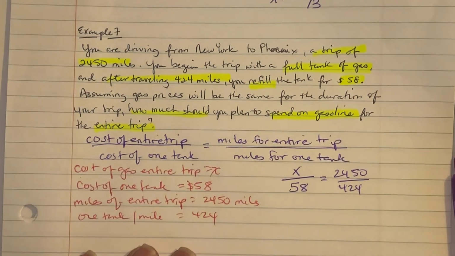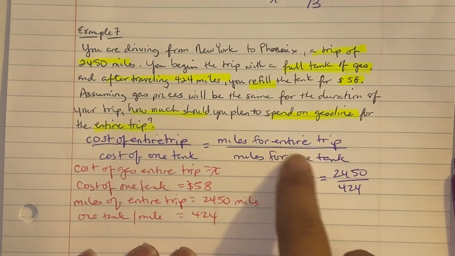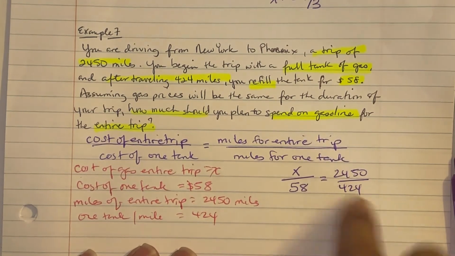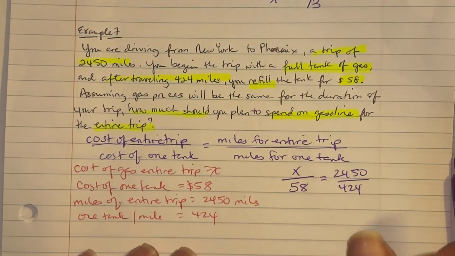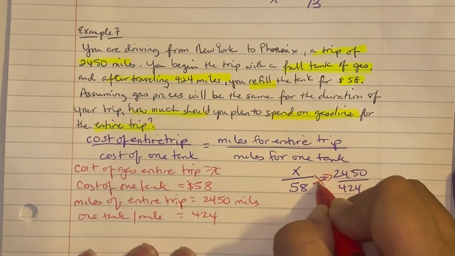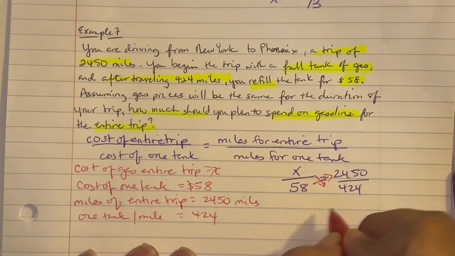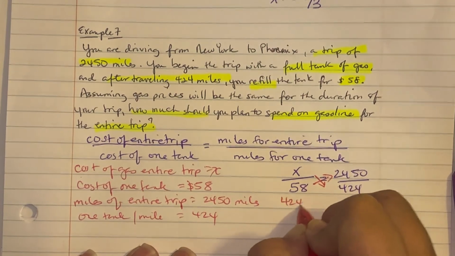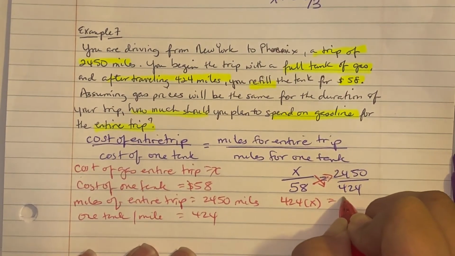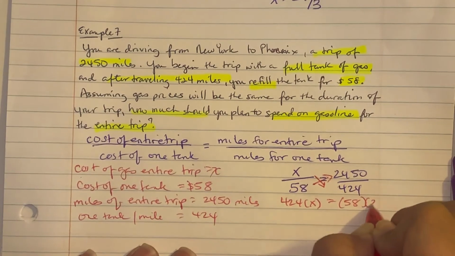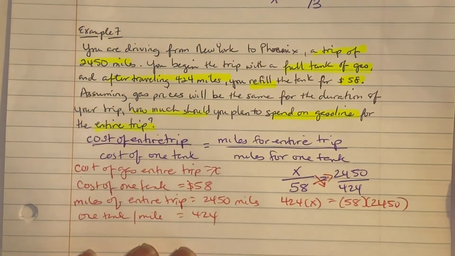So in this thing, you can do the product of the means equals the product of the extremes. These are the means, these are your extremes, or in layman's terms, cross multiply, where we're going to multiply diagonally. So we're going to say 424 times your x is equivalent to 58 times your 2,450.